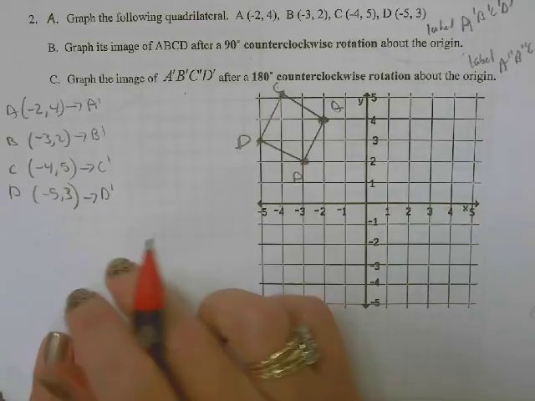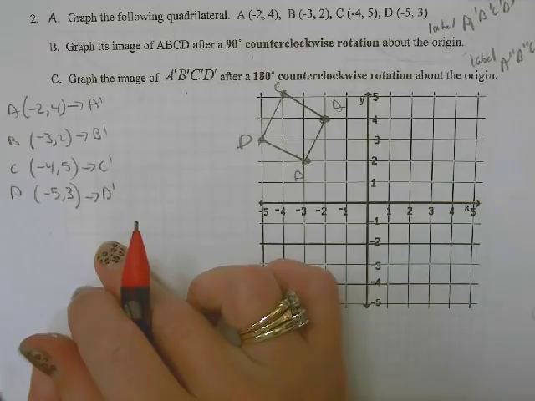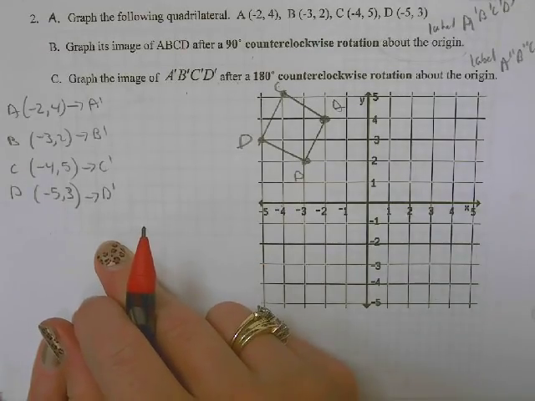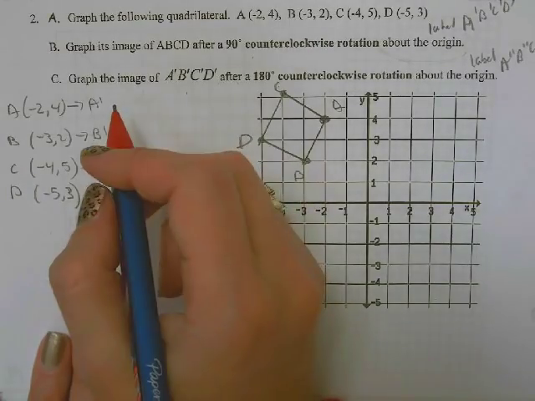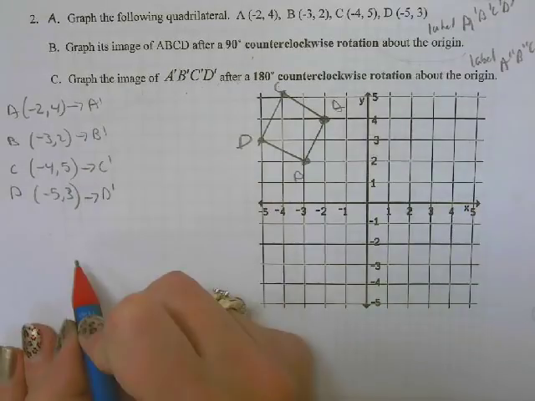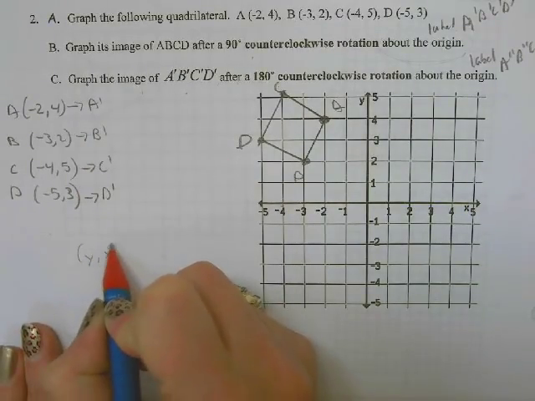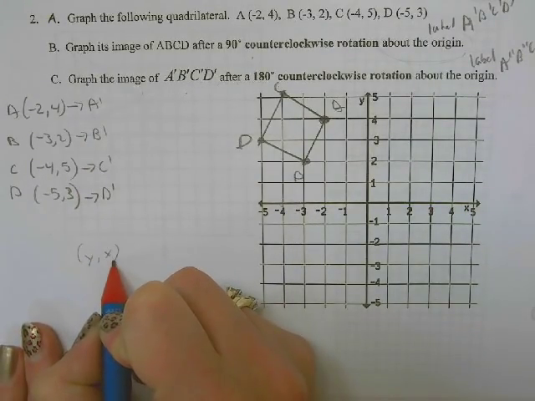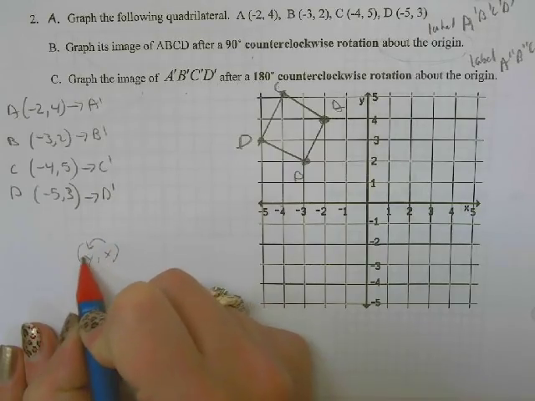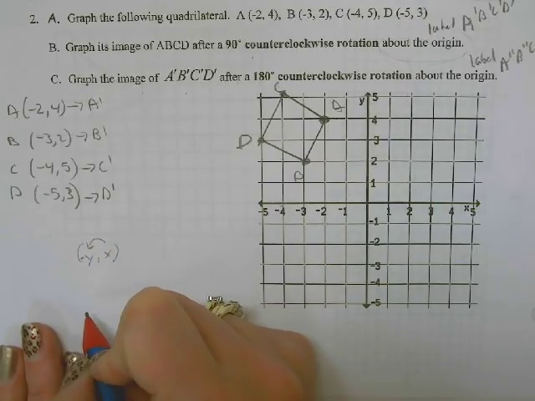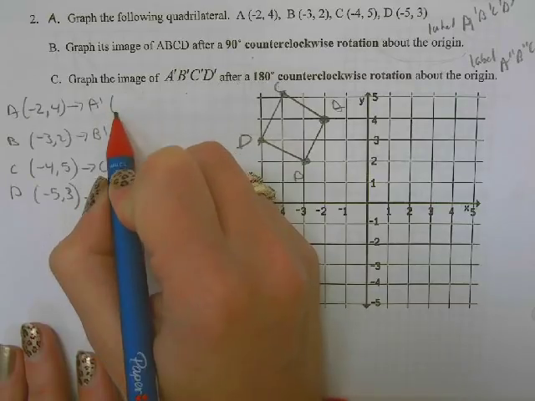Alright, so I wrote the points out over here. Rotation 90 degrees counterclockwise means I change the order. So I'm going to change the order, and it's counterclockwise, so I'm going to change the sign of the front number.